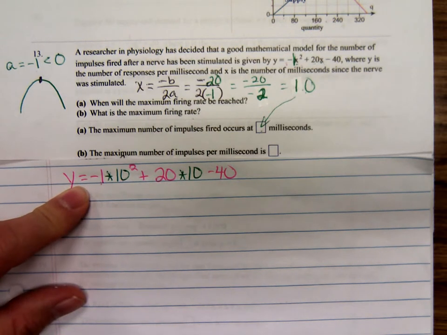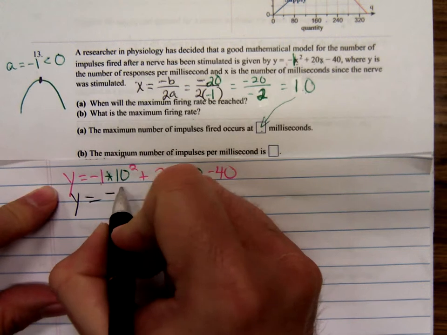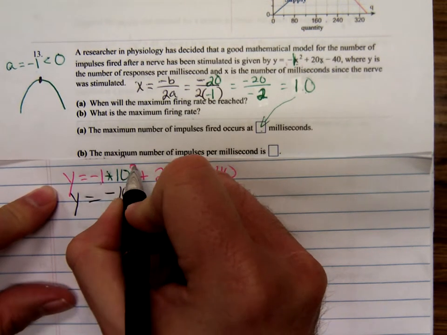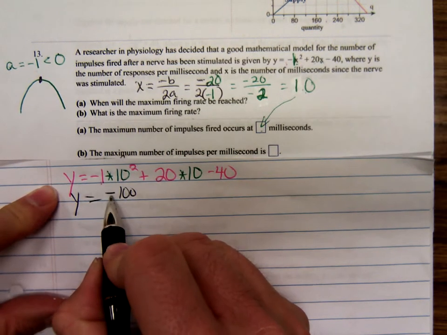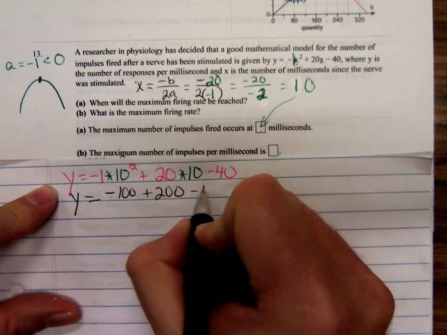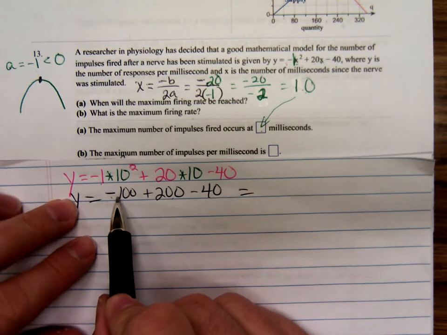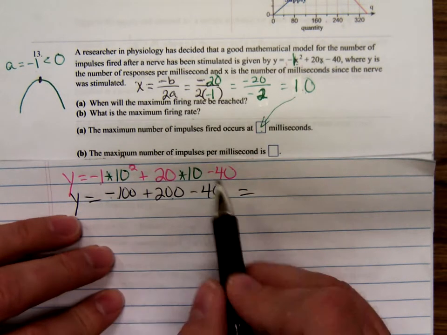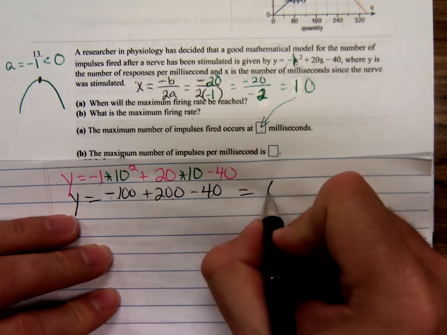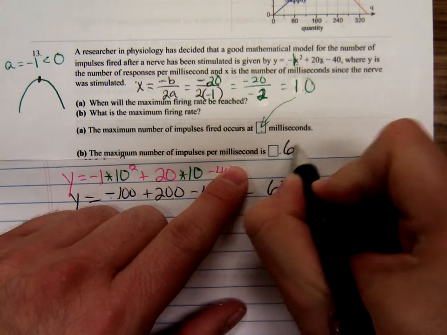So this would be 10 squared is 100, times negative 1 is negative 100. 20 times 10 is 200, minus 40. So 200 minus 100 is 100, minus 40 is 60. So the maximum number of impulses per millisecond is 60.